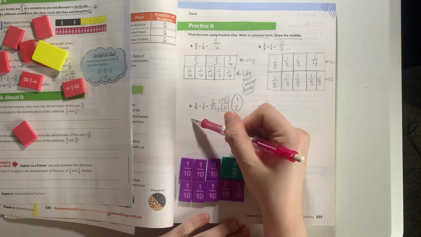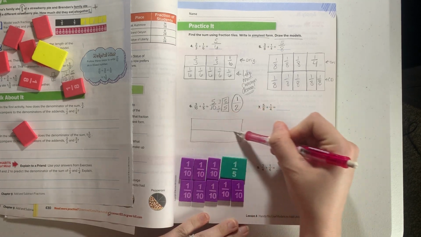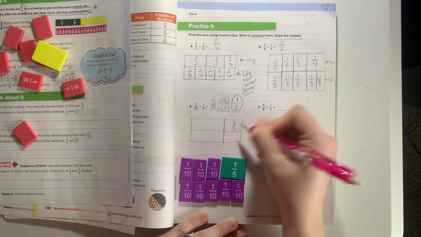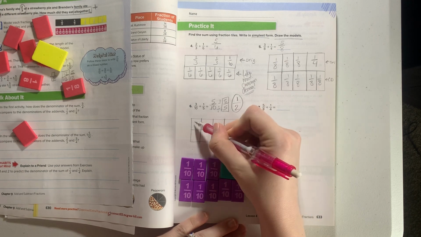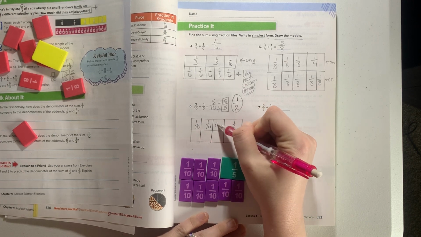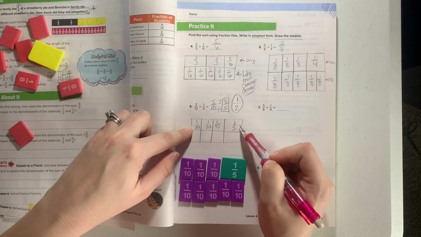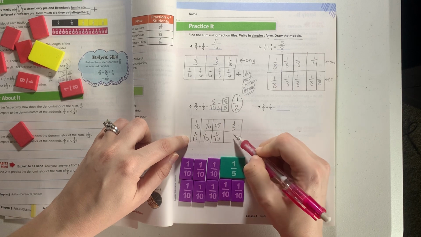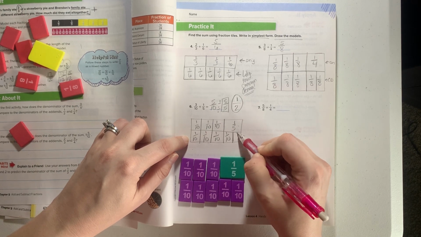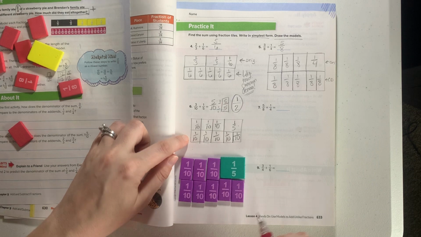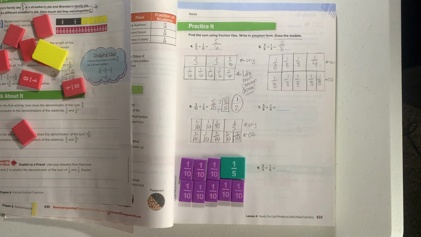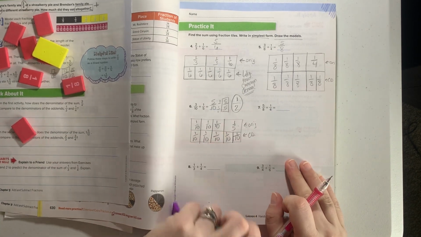So draw the model. So I started out with 3/10 and 1/5, and I changed the 1/5 into 2/10, which means the same. So top is the original problem. Bottom is where we found that common denominator, the same size pieces. All right, look at number 7.